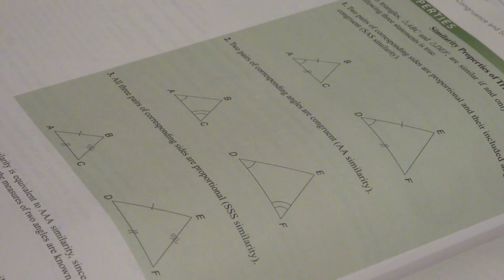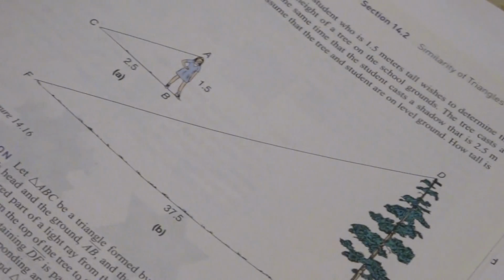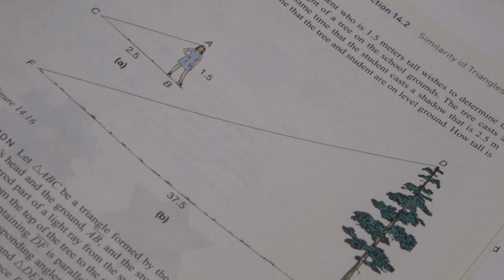So again, similarity has to do with the sides being in proportion to each other rather than saying that anything is equal or congruent.